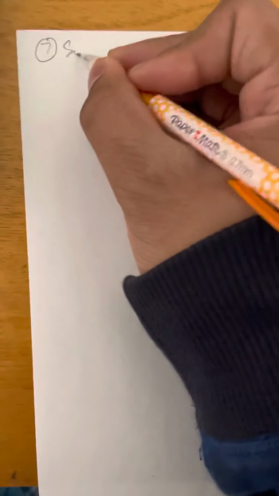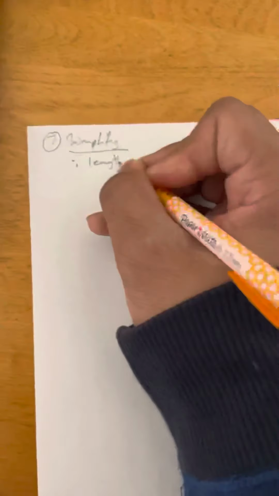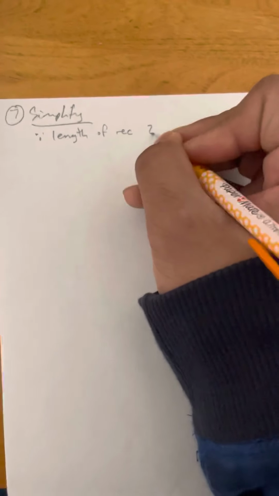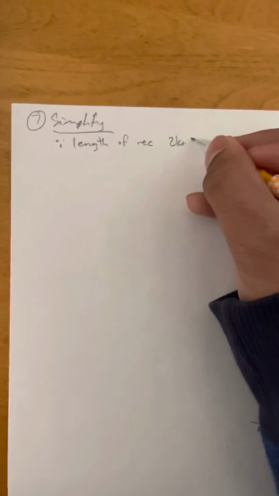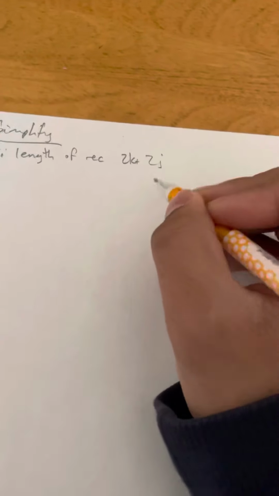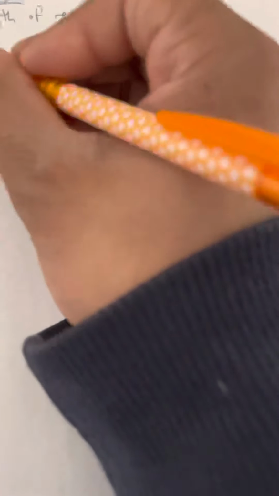Lastly, we're going to simplify the length, because the length of the rectangle is 2k plus 2j. And since we have both k and j already, we could technically end the question right here and just substitute both k and j, but it would give us a very large unpleasant answer, so we might as well just simplify.